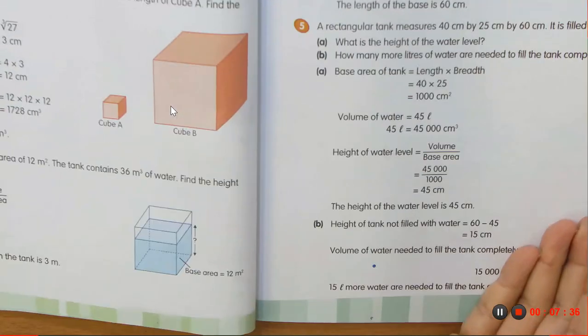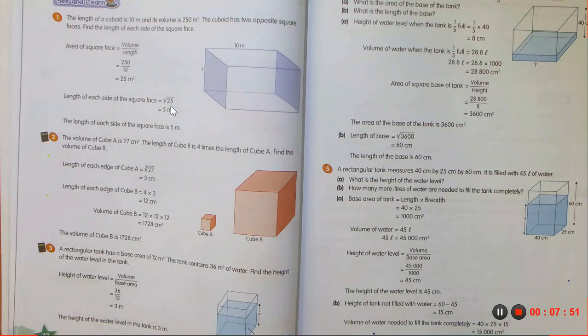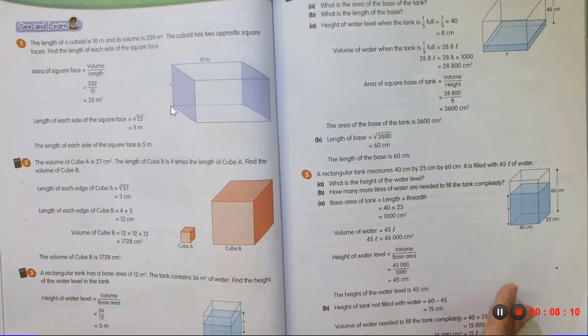Now, take a look at page 42 and page 43. Why do I particularly ask you to look at these two pages? Because there's a very important connection between them. They are from the same chapter, volume. If you recall what you learned in Primary 5, the first part of the volume chapter, you learned about cuboid, length, breadth, height, centimeter cubed. Then on the right hand side, like B5, you learn the second part.